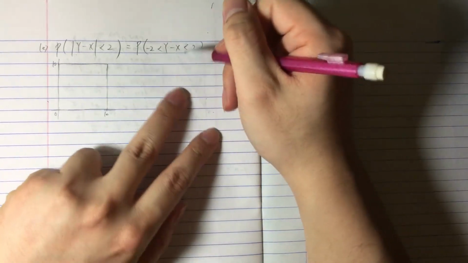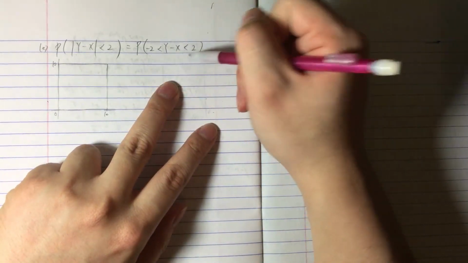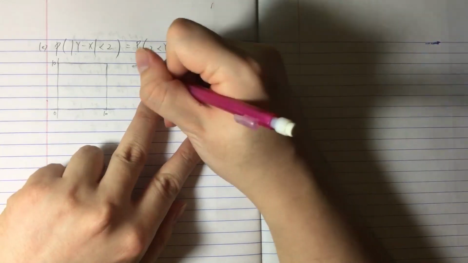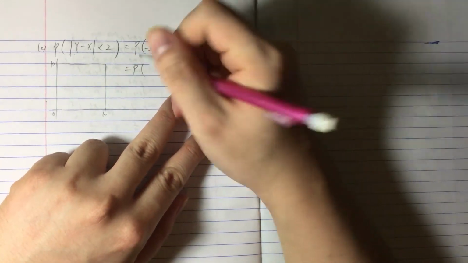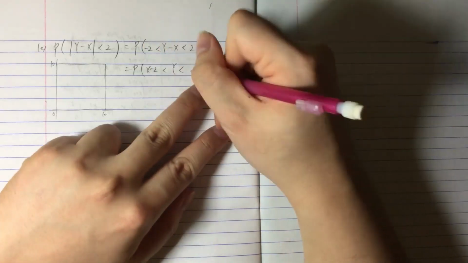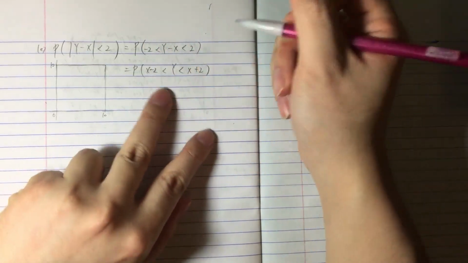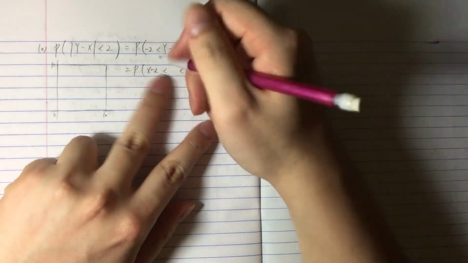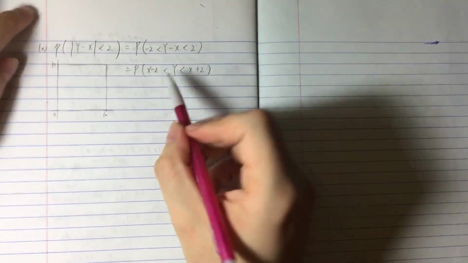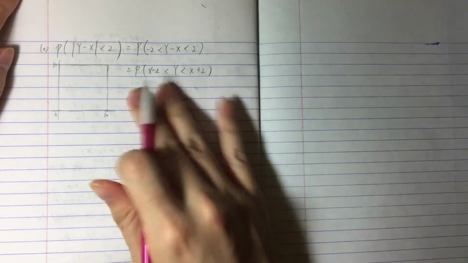This is an inequality. If I add x to all three parts, that means y is between x minus 2 and x plus 2.